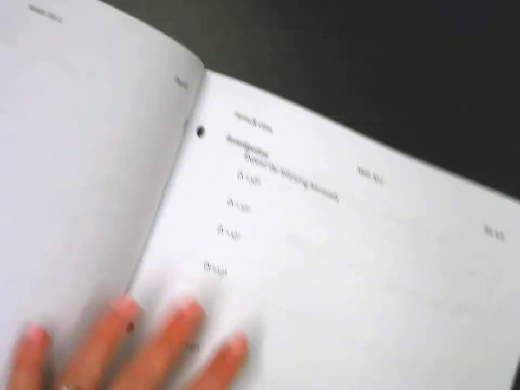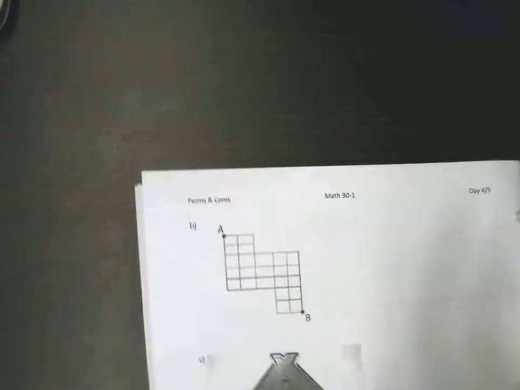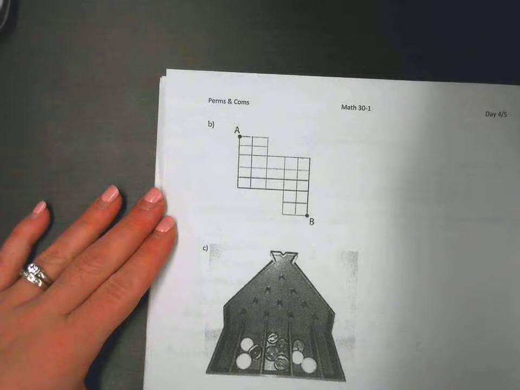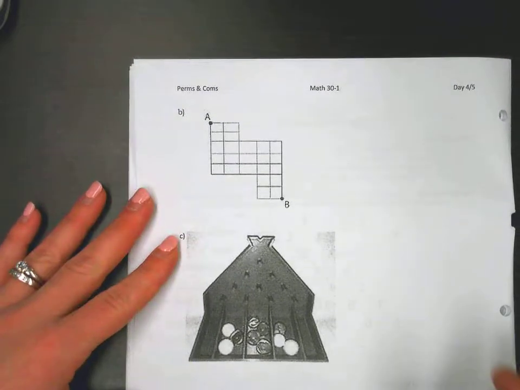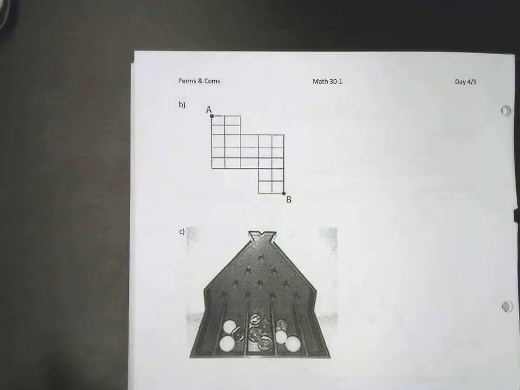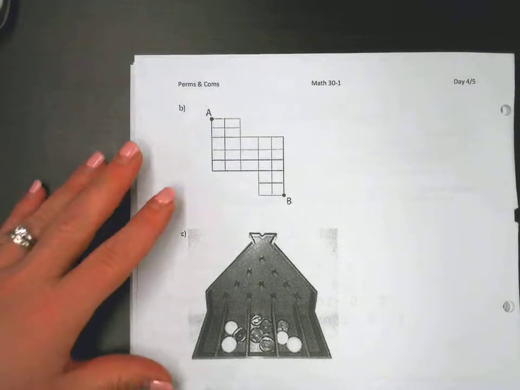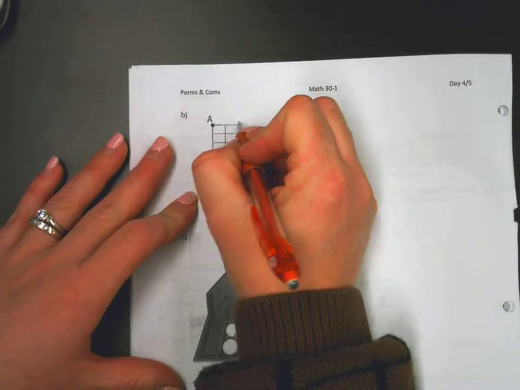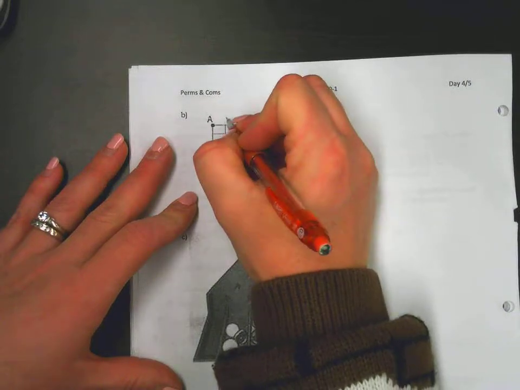Okay, so if I again want to get from A to B, going through this set of pathways, well, again, going straight east, and I can't backtrack, so I always have to go east and south. So all of these would be one way to get to here, one way to get to here, and then now I'm going to start my Pascal's triangle.